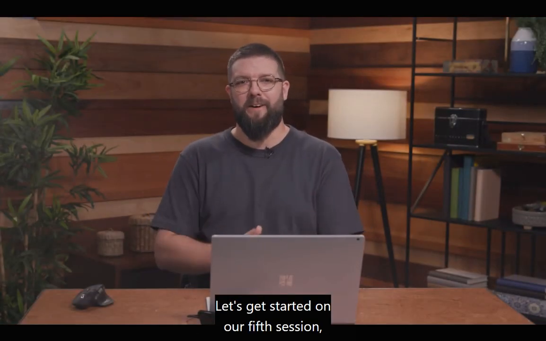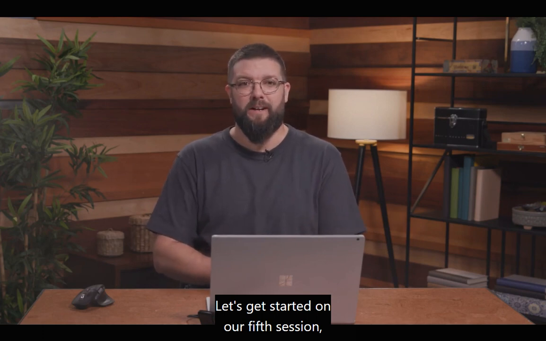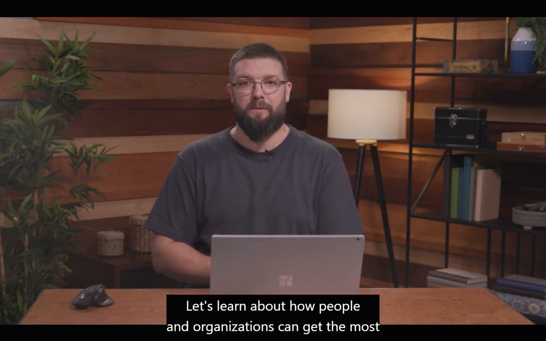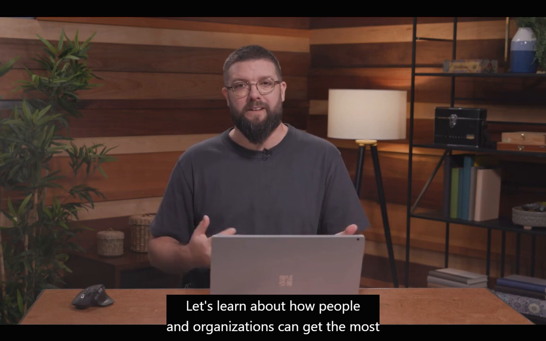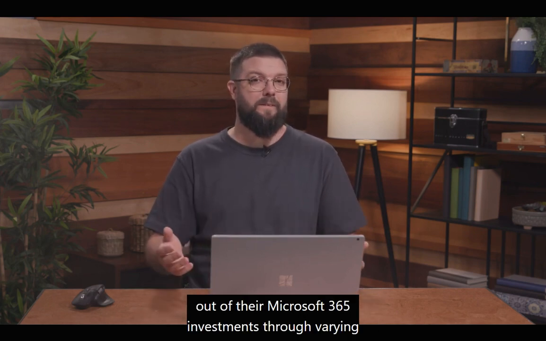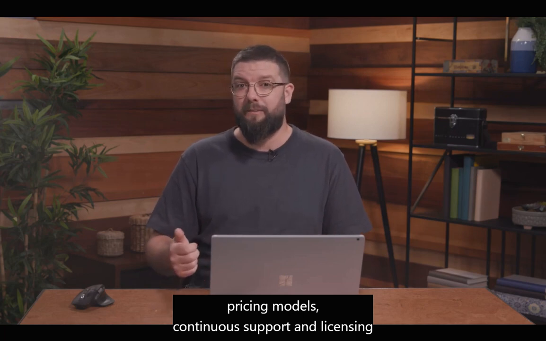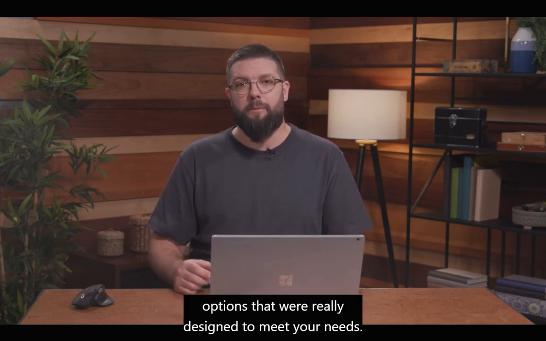Let's get started on our fifth session, and this is our final session. So let's learn about how people and organizations can get the most out of their Microsoft 365 investments through varying pricing models, continuous support, and licensing options that were really designed to meet your needs. So let's get started with session 5.